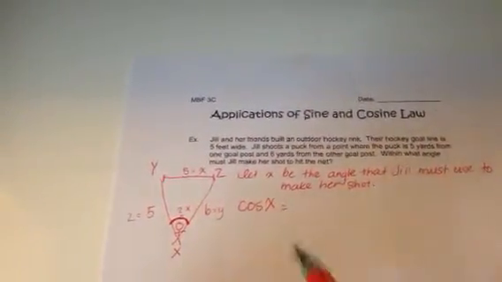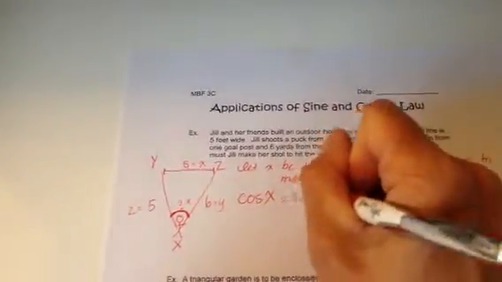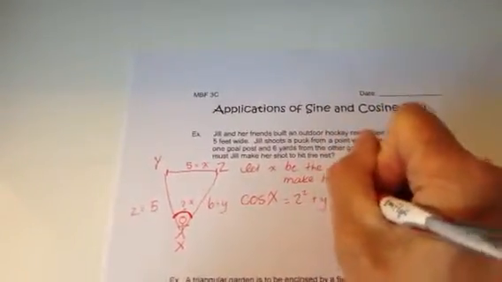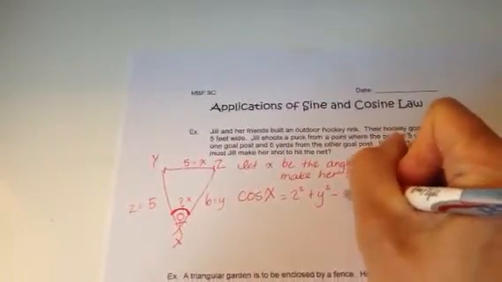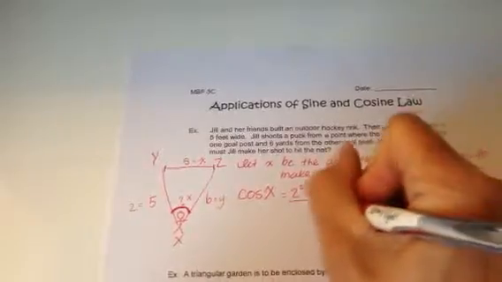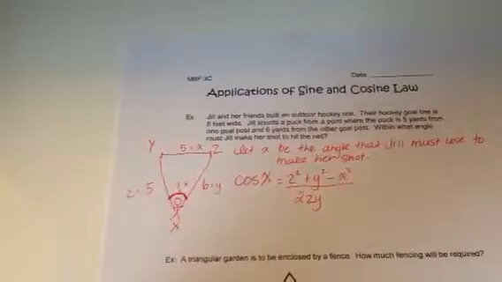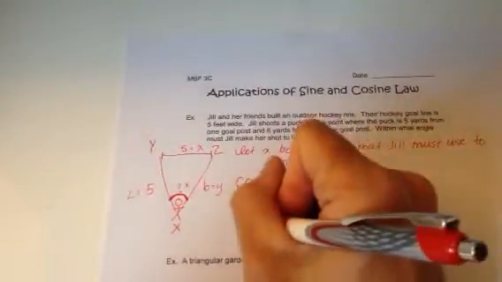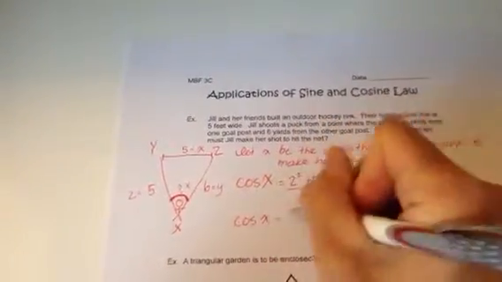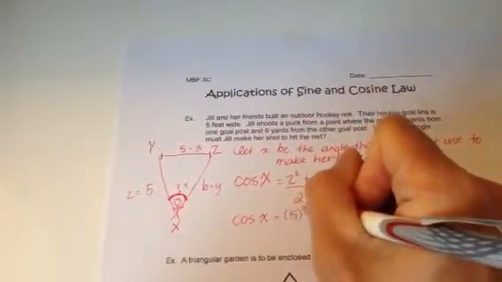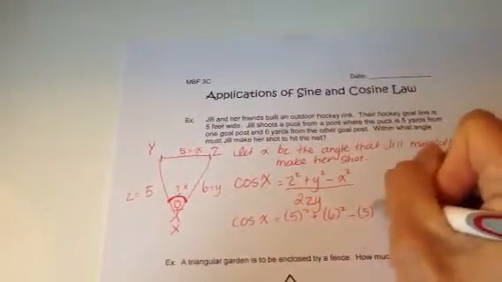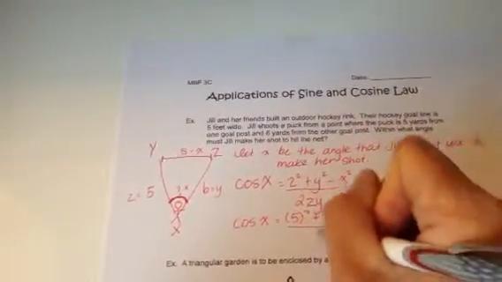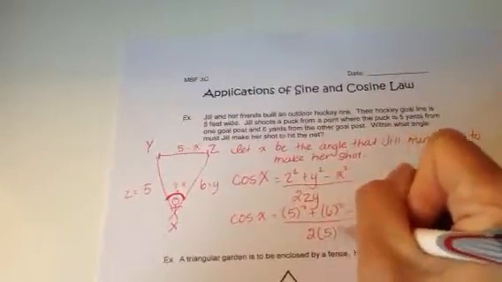Okay, so we're going to do Z squared plus Y squared minus the X squared divided by 2ZY. Let's plug that into the equation. So cos X, Z is 5 squared, Y is 6 squared, minus the 5 squared, divided by 2 times 5 times 6.